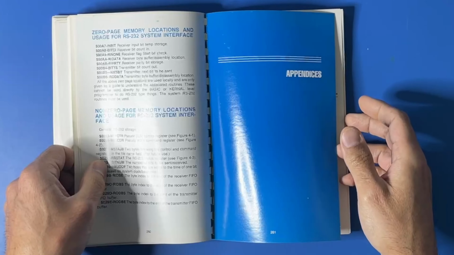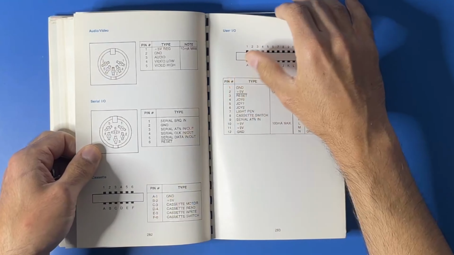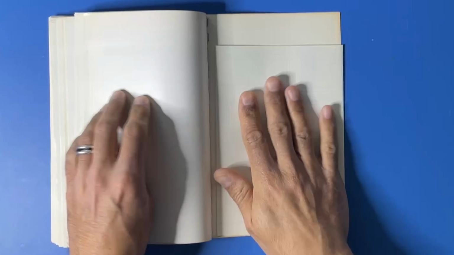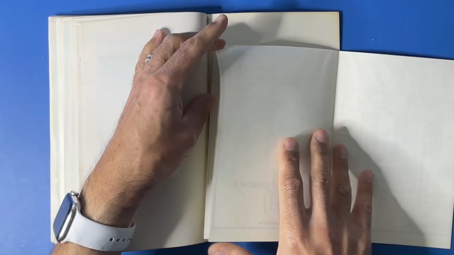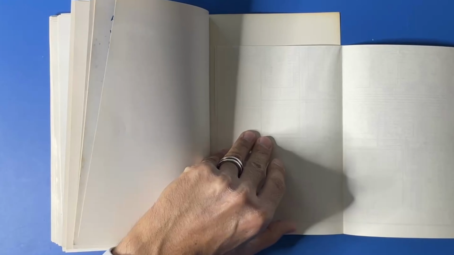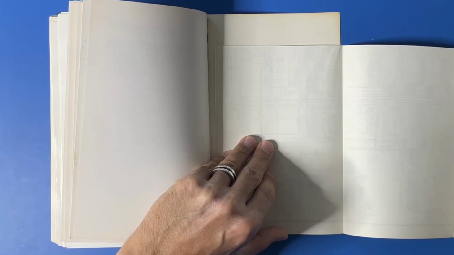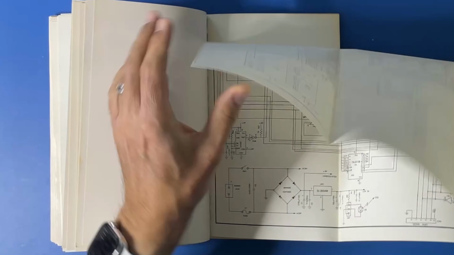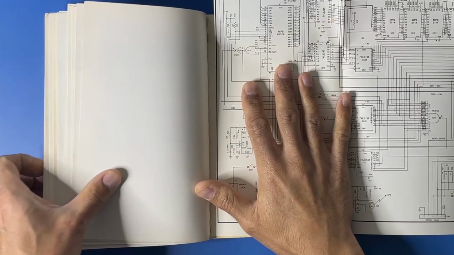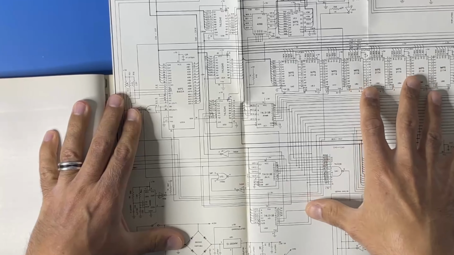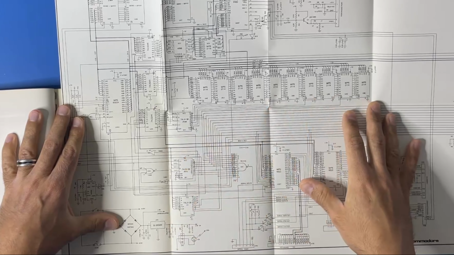Then we've got the appendices, the index, and finally, this is really cool, the schematic for the VIC-20.